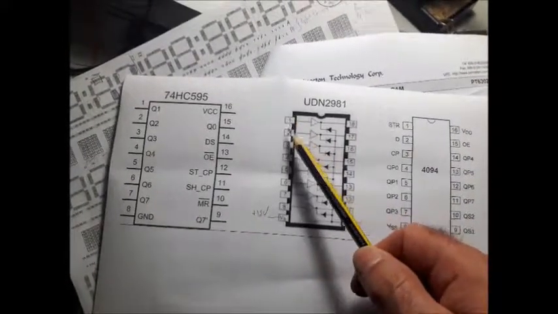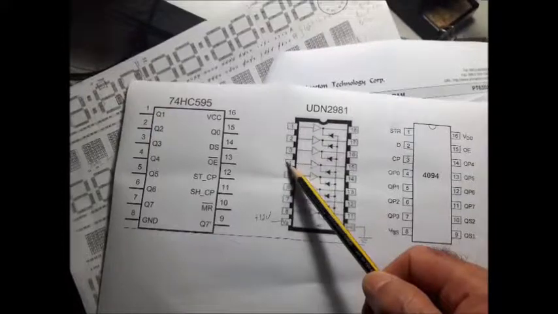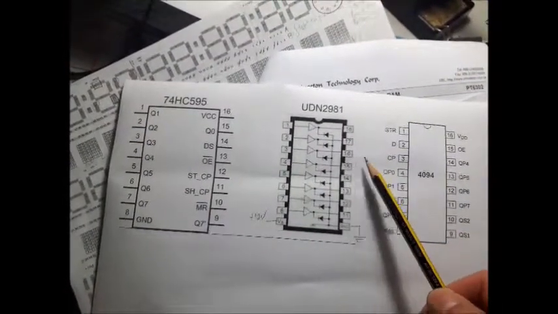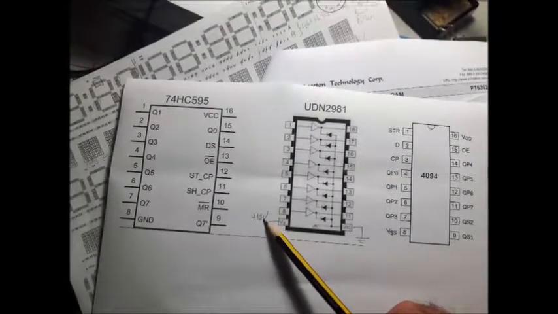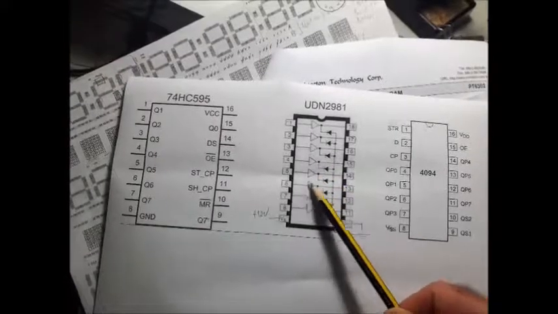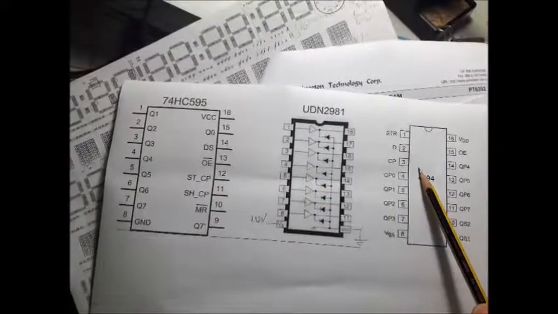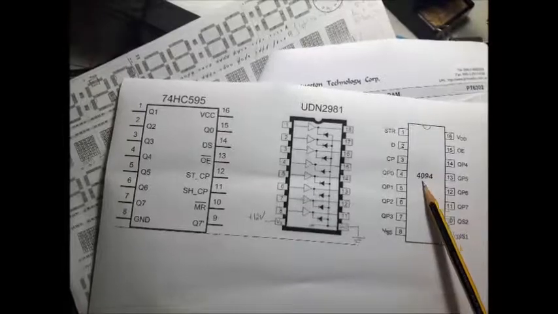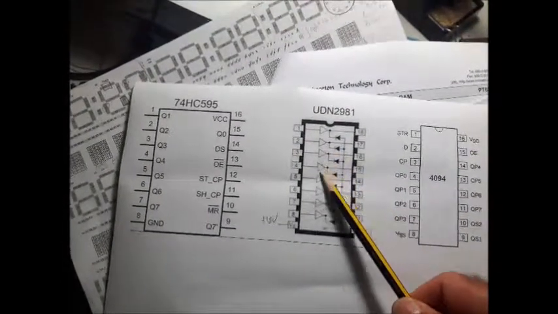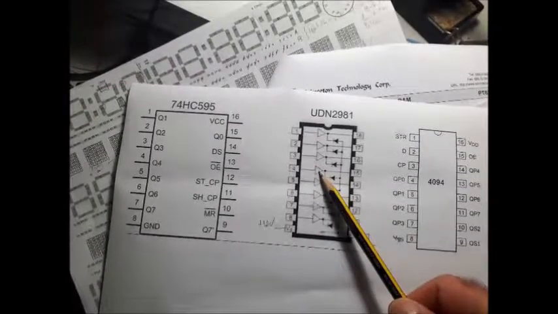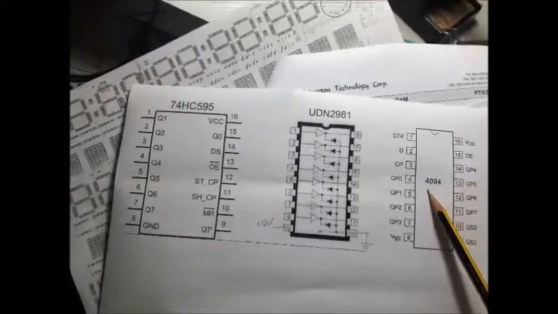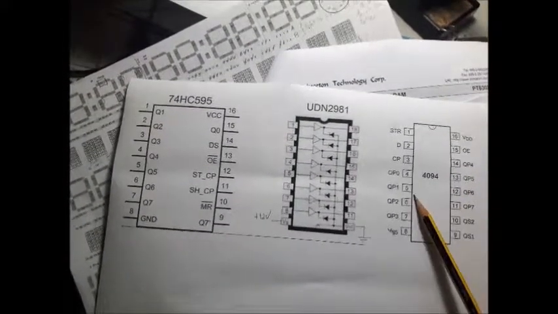I put here the clock, data in, strobe, and the block validation. The respective port gives me the voltage I put here, in this case 12 volts, and with this I can connect directly to the logic level of the 4094. For this reason I only use this IC between the port of my processor and the 7 times 4094 ICs.